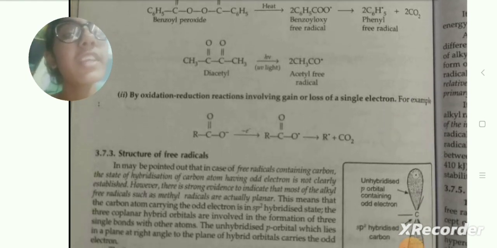Diacetyl peroxide, in sunlight, forms an acetyl free radical by an oxidation-reduction reaction, allowing the gain or loss of a single electron. For example, RC double bond O and single bond O negative. After the reaction, RC double bond O with a single bond O free radical. After the reaction, it then forms R free radical plus CO2.